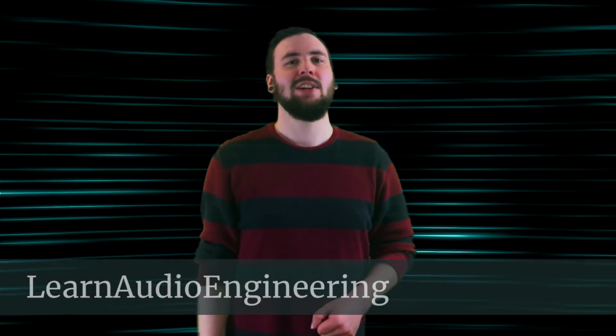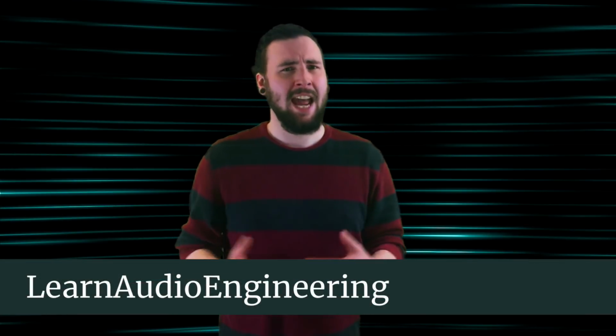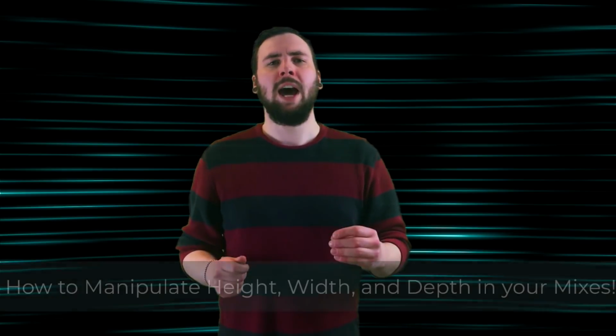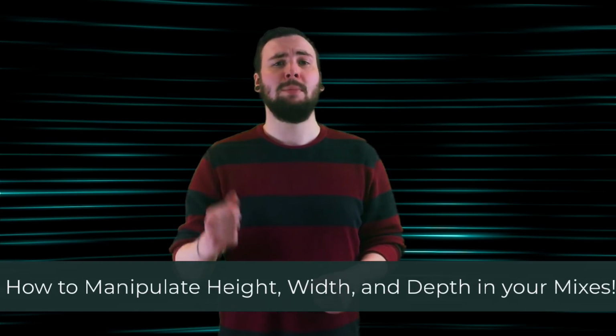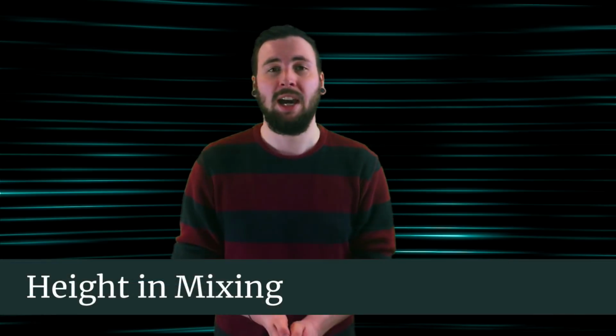Hey, learn audio engineering. What we have in mixing, in actuality, is 2 speakers. But in theory, we have a 3-dimensional room with a volume that we can fill with all of our different sounds taking up a different location between the speakers. In this lesson, we're gonna learn how to manipulate the height, depth, and width of a mix using common mixing tools. First, let's talk about the height.